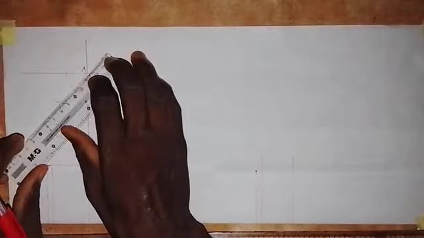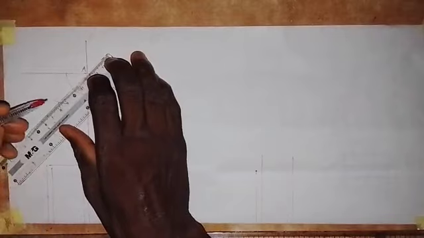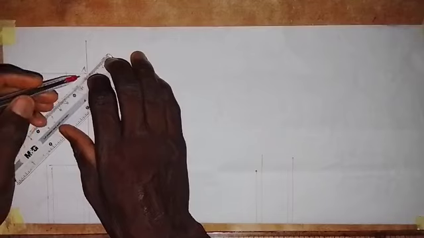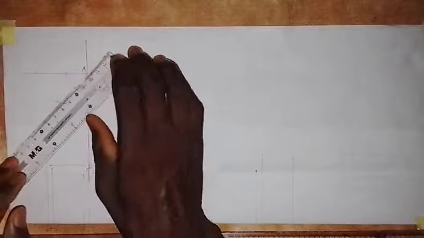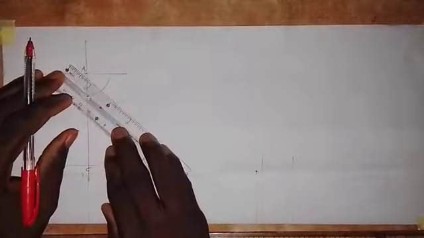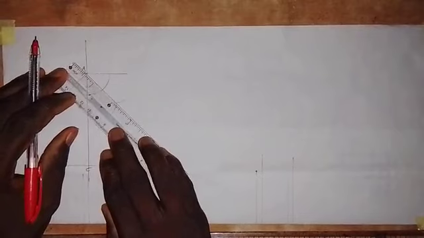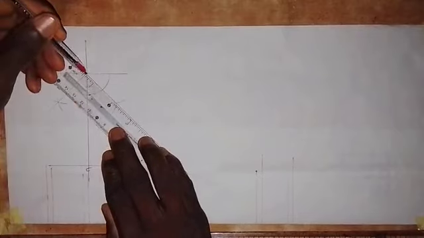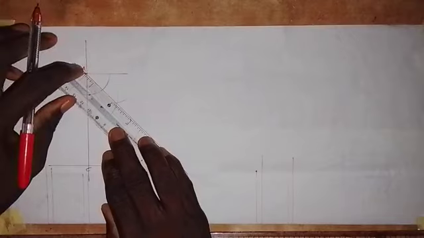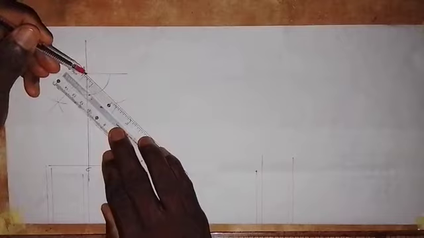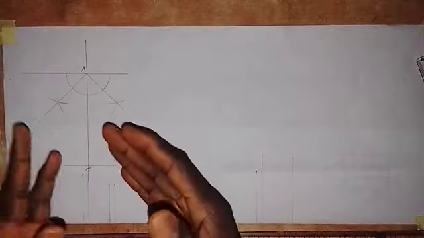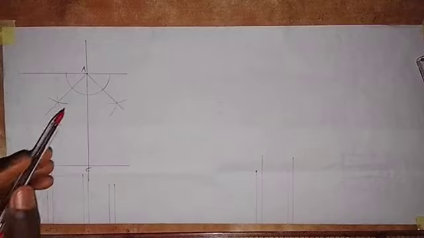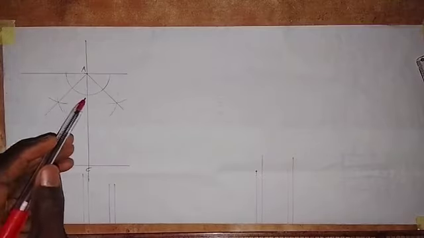I only need to get a point on this semicircle. So if I draw a line from point A passing through the point of intersection of the arcs, like this, we have not yet gotten the angle that we need, because this angle from here to here is 90 degrees. What we want to get out of this is 45 degrees. So from here to here is 45 and from here is 45.